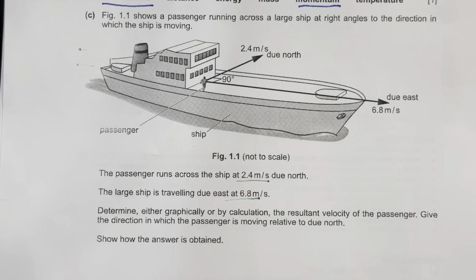Determine either graphically or by calculation the resultant velocity of the passenger. Give the direction in which the passenger is moving relative to due north. Show how the answer is obtained.